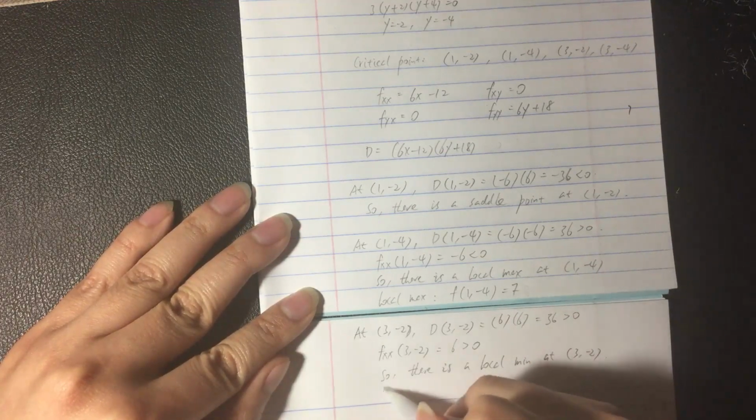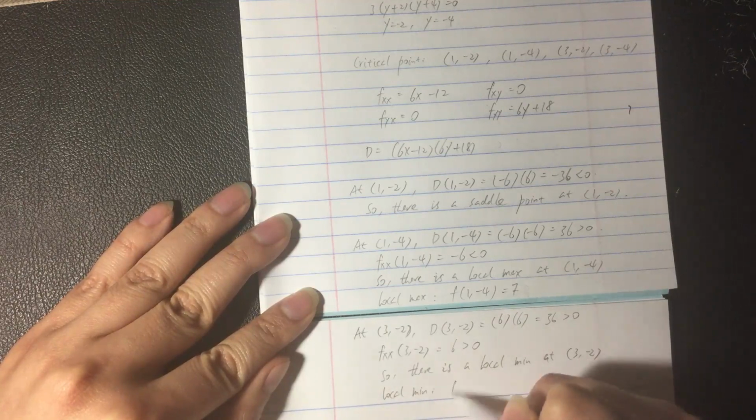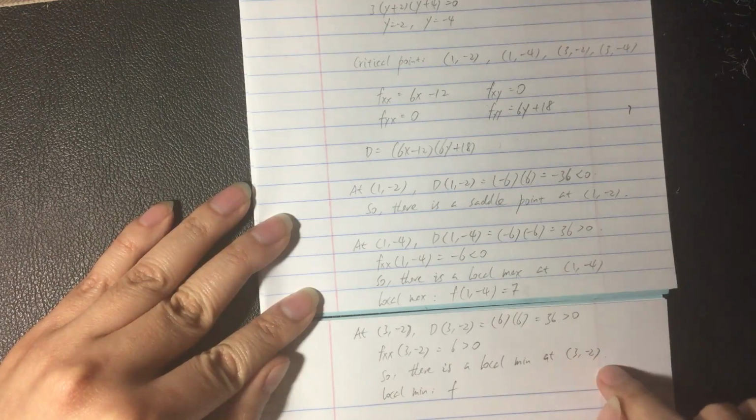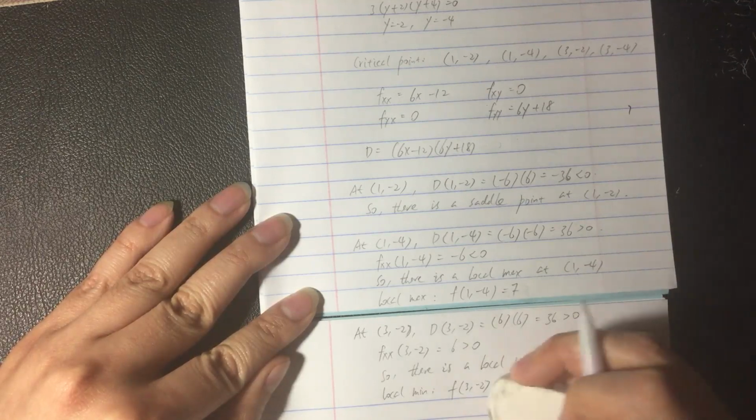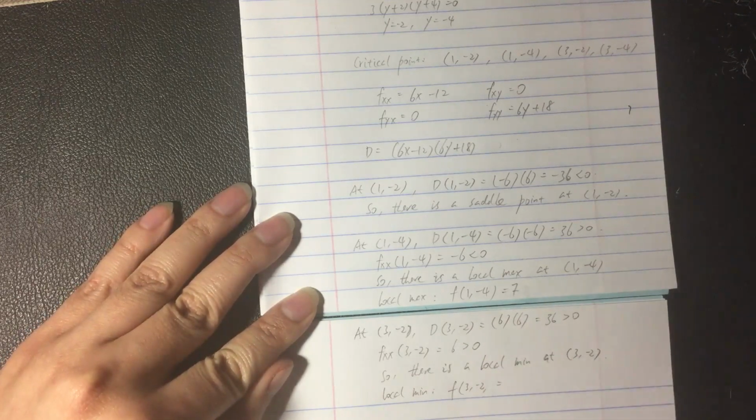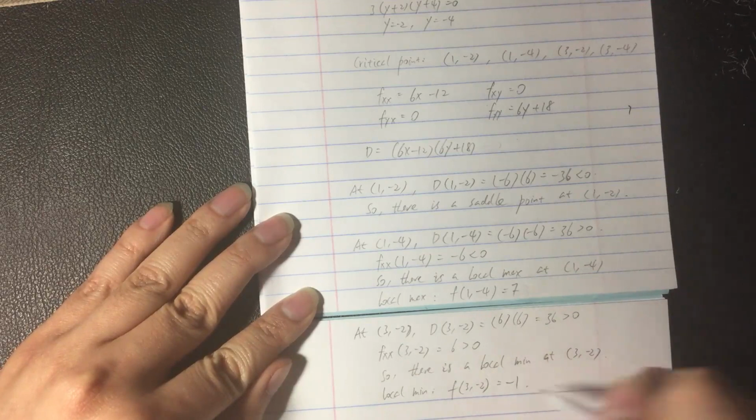And to find the local minimum, I plug in 3, negative 2 into the original function. Using my calculator, I get negative 1.